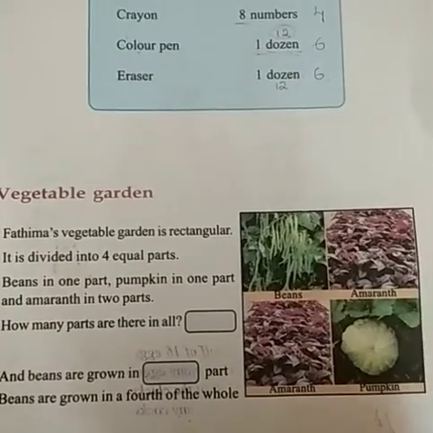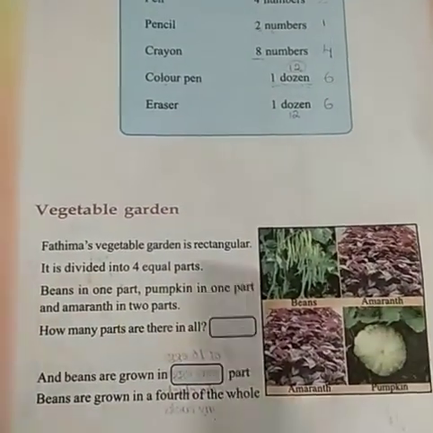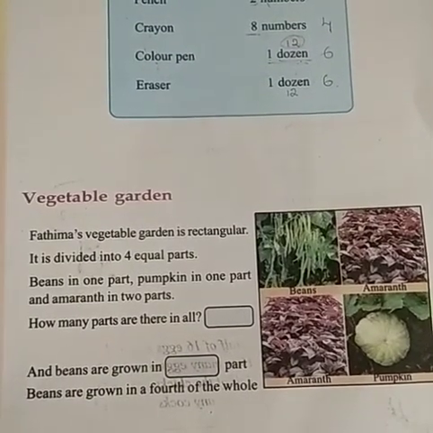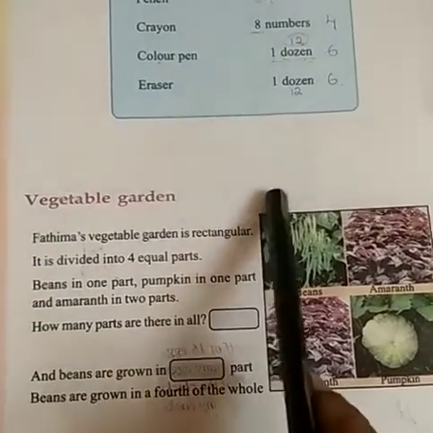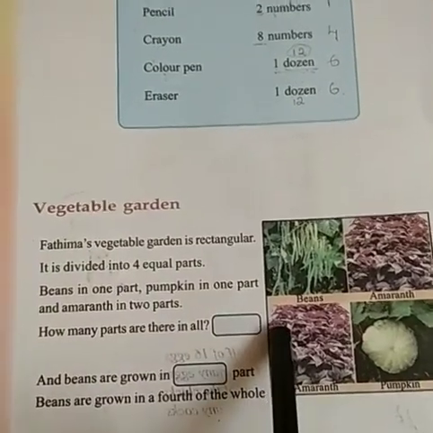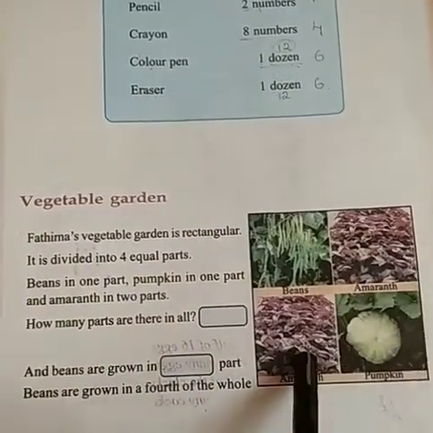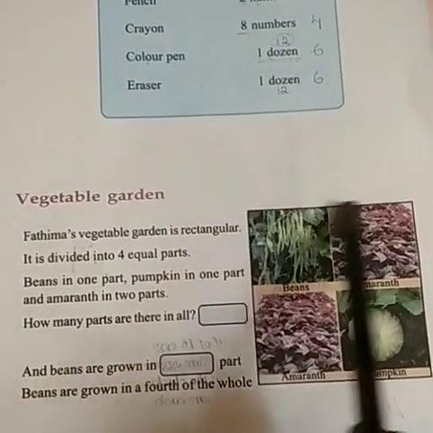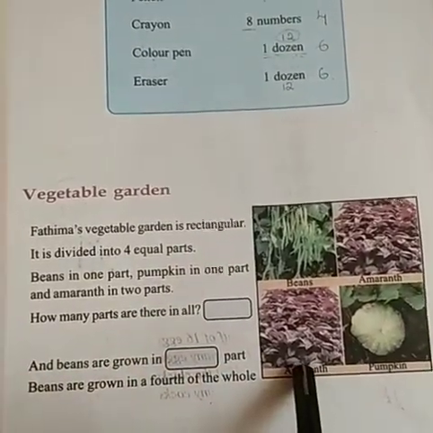Okay, dears, let us go to the textbook activity. Vegetable garden. Fatima's vegetable garden is rectangular. Look, this is Fatima's vegetable garden. What is the shape of this garden? Yes, rectangle. That means a rectangular shape garden.